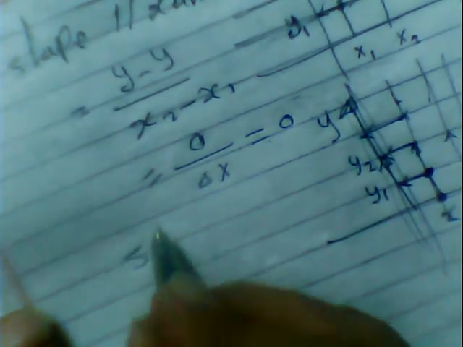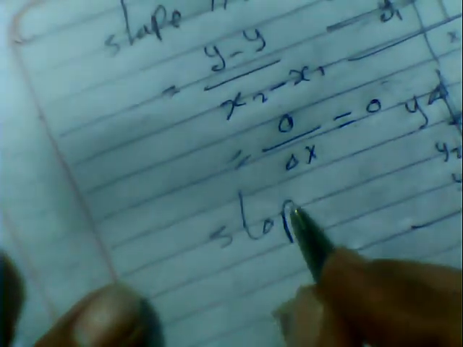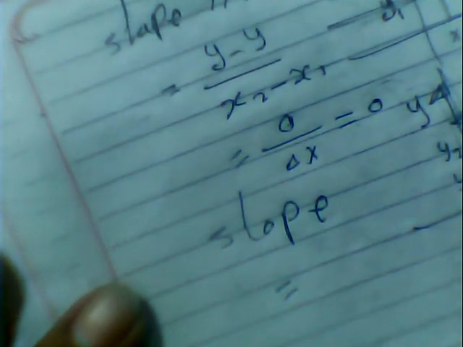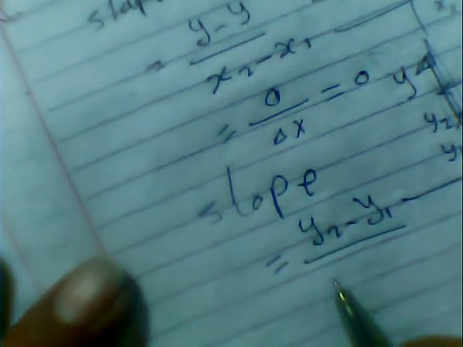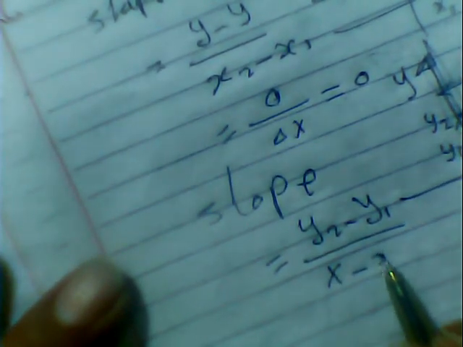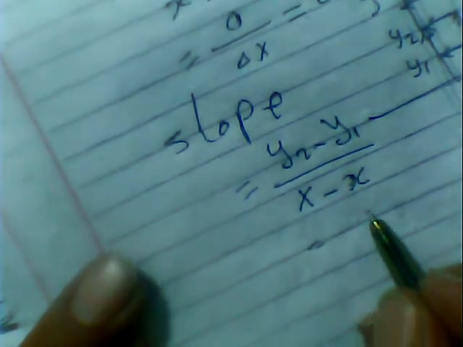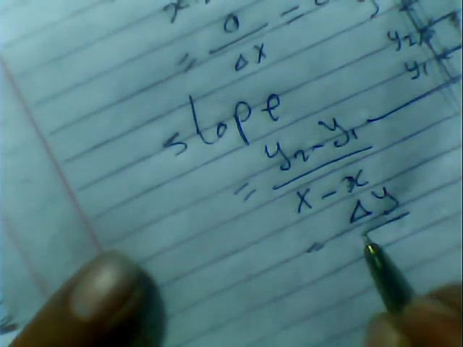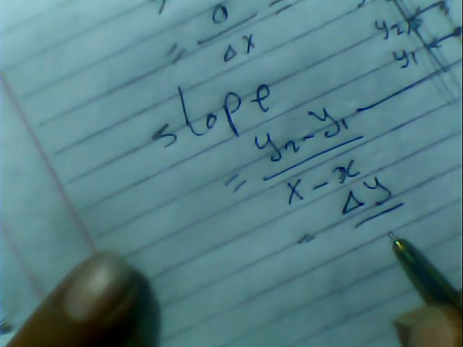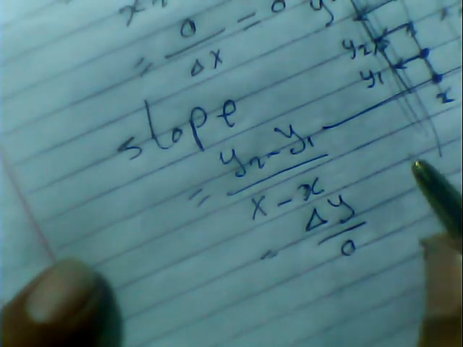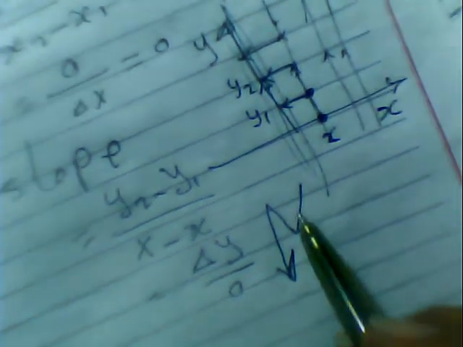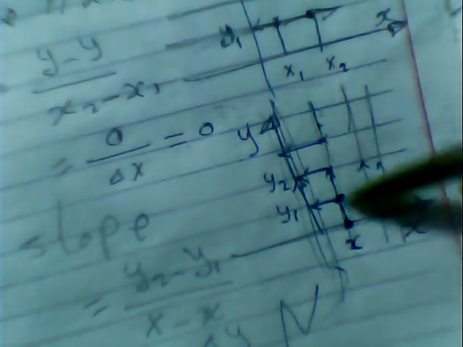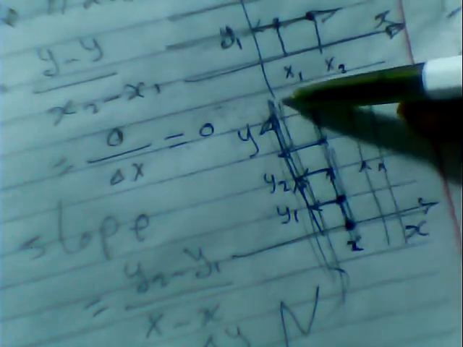That means the slope equals y2 minus y1 over x minus x, so we get delta y, a number, over 0, and this is not defined in mathematics. So the slope of a line parallel to the y-axis is undefined.